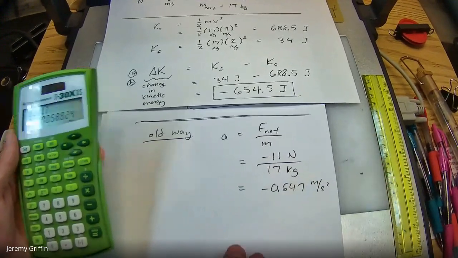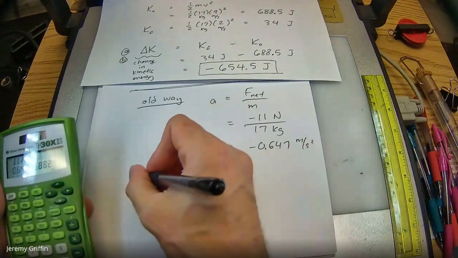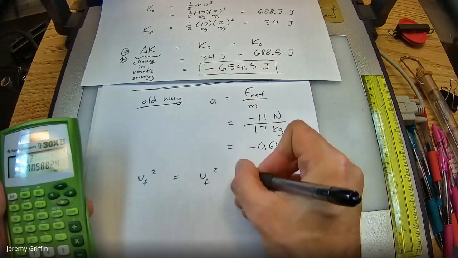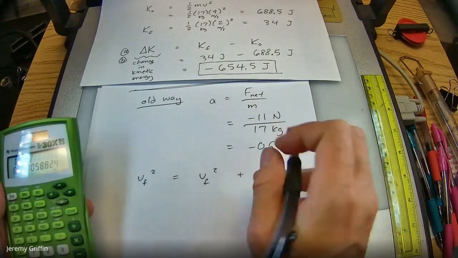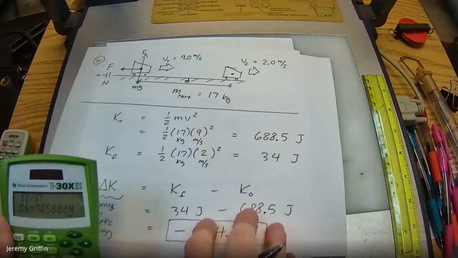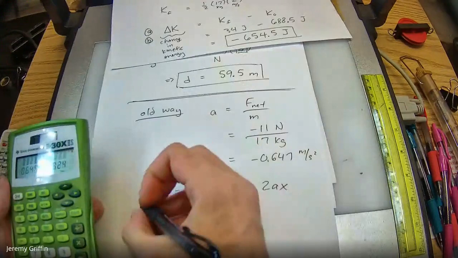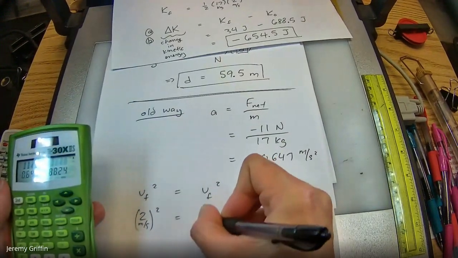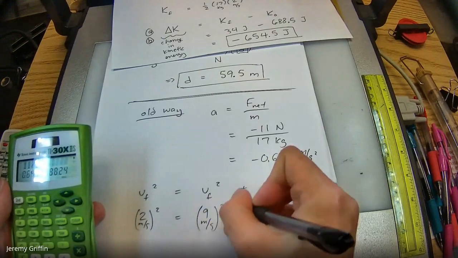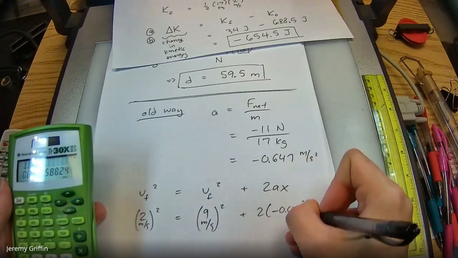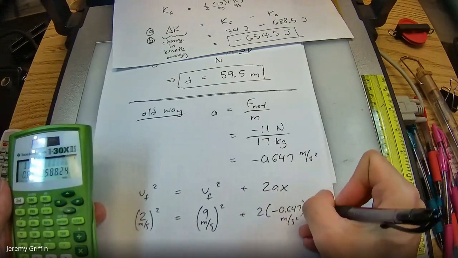Then you go back to kinematic motion: final velocity squared equals initial velocity squared plus 2ax. Where final velocity was given as 2, initial velocity is 9 meters per second. So it's going to 2 meters per second, don't forget to square that, from 9 meters per second, don't forget to square that. And then acceleration is negative 0.647 meters per second squared times some value x.